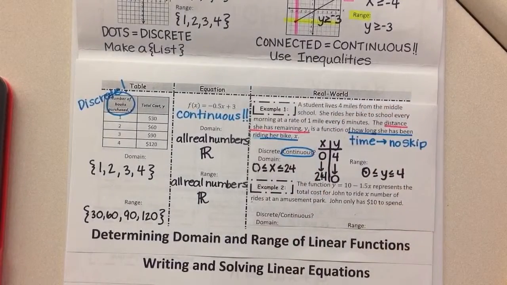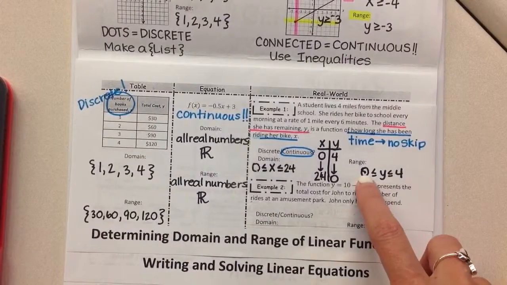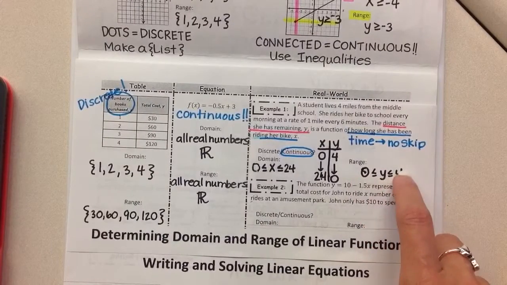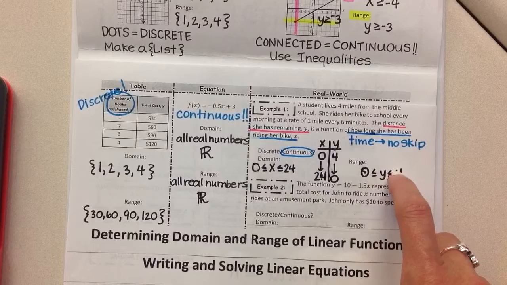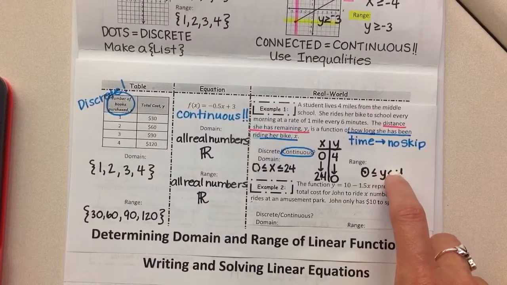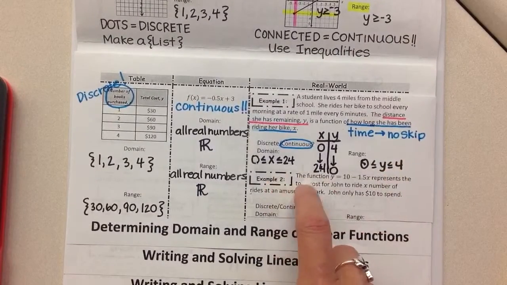She could have anywhere from 0 to 4 miles in her journey. She could stop at any moment, and then I would have to calculate her distance that she has remaining. So the lowest distance she's going to have is 0 miles. That means she's at school, and then 4 miles means that she hasn't left her house. She's still at home. All right, so let's look at the next example.